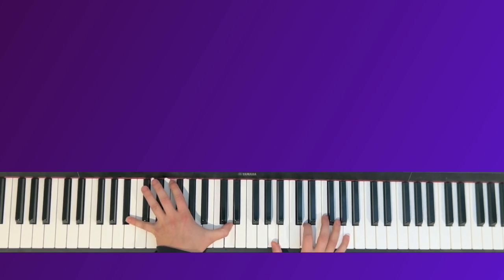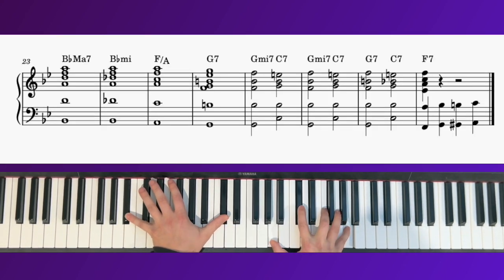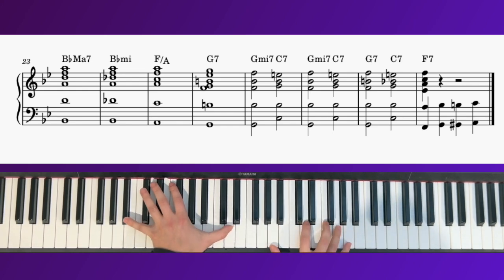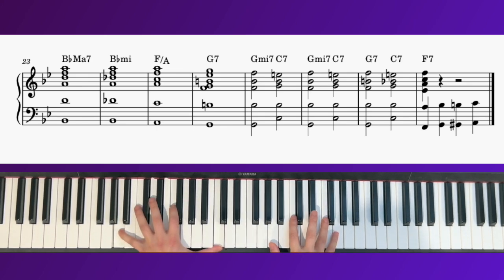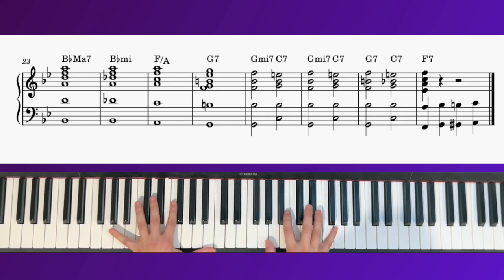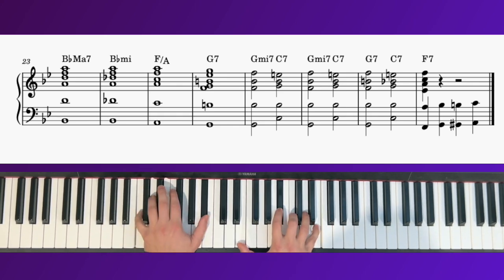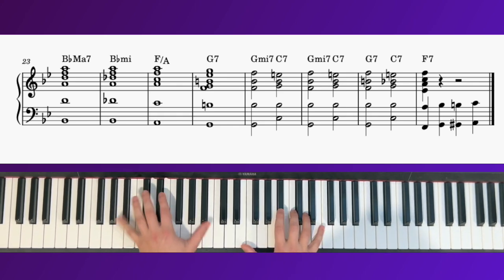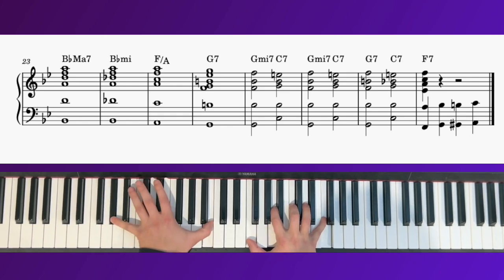Okay, so let's go through the chord progression. We've got B flat major 7, make it minor, F over A, G7, then G minor, C7, G minor, C7, G7, C7, then it goes up to the F7.